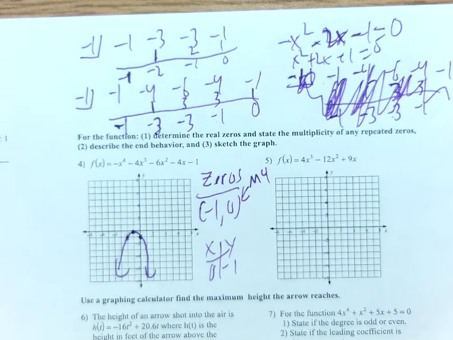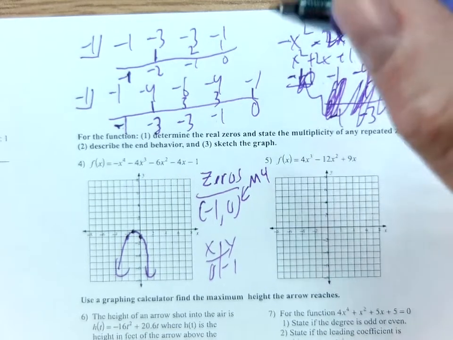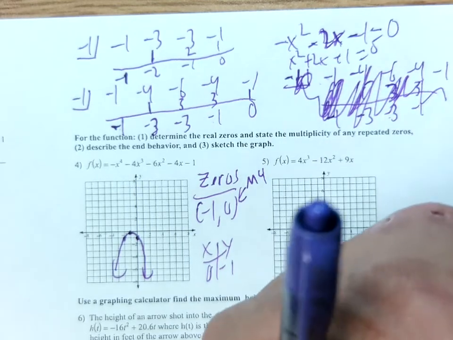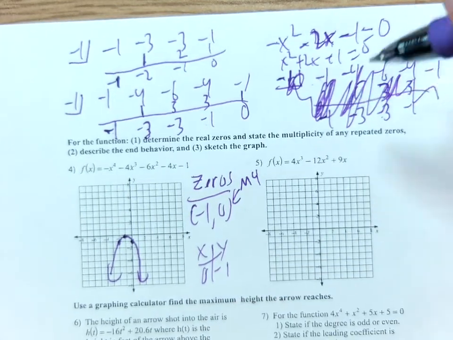You don't have to find the non-real zeros here. It just says the real zeros. So if it did have complex zeros, we wouldn't have to list them like we do on the 10 and 11. All right, this one.